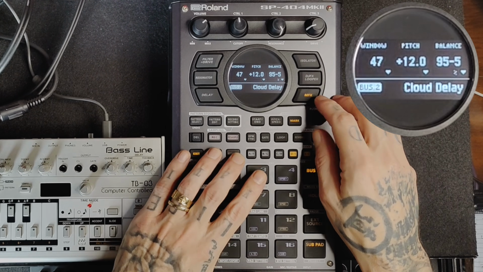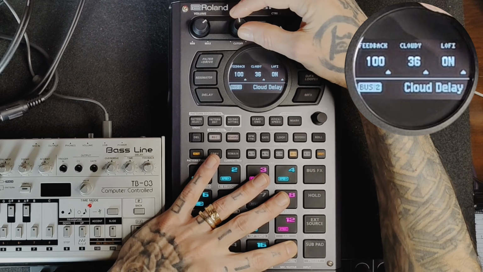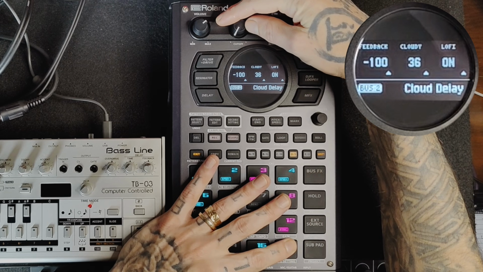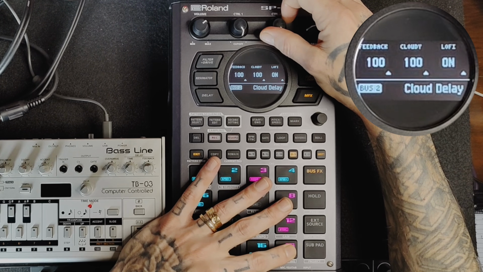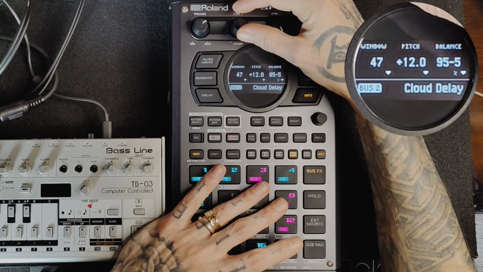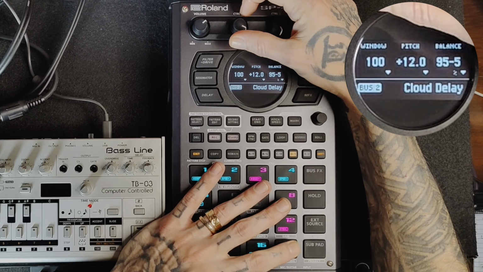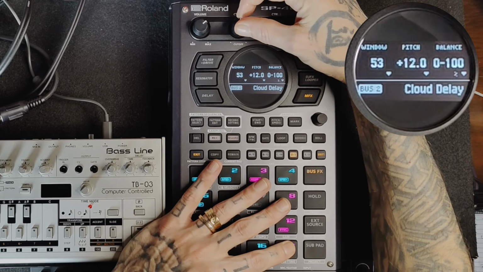Now, again, we have different settings, let's leave it like this for now. And if you play with the window, and let's put the balance at 100%.